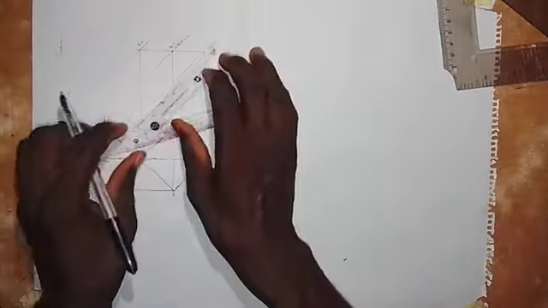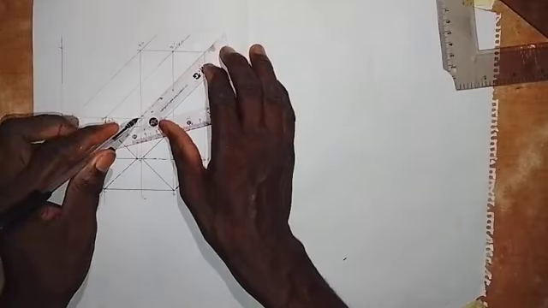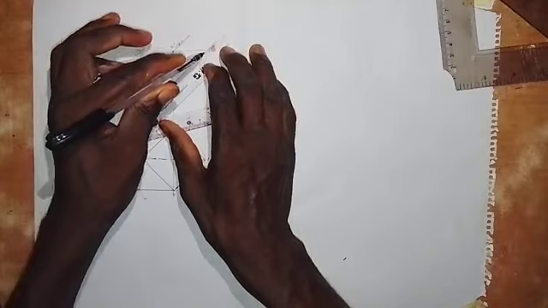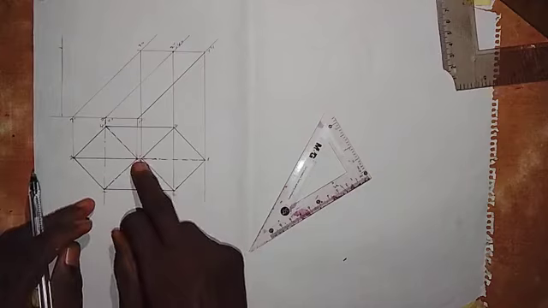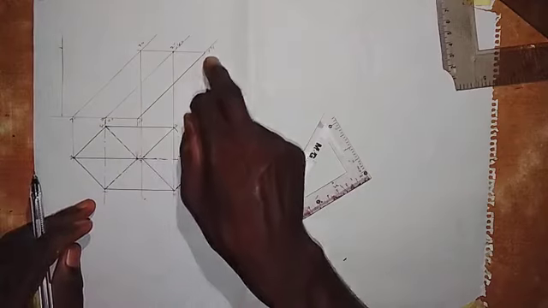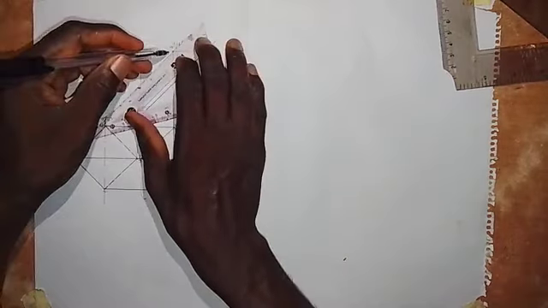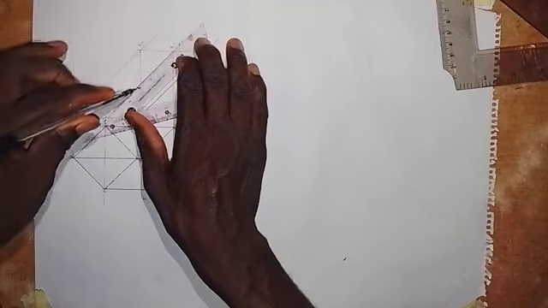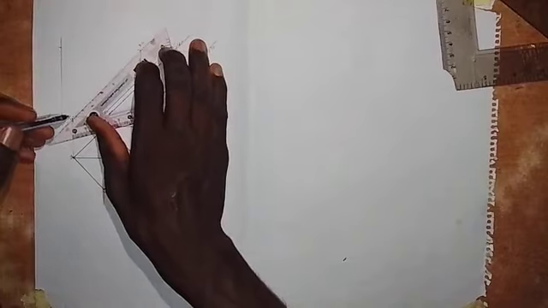Now, before we go on to produce the surface development of this oblique square prism, let us make this a thick line. This will be a thick line because when I'm looking at the object in this direction, I'm going to see this corner. That's why this has to be drawn as a thick line. And then this will also be a thick line from here to here because I can see this corner.